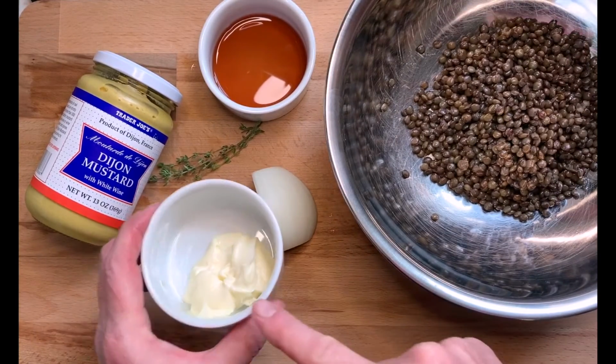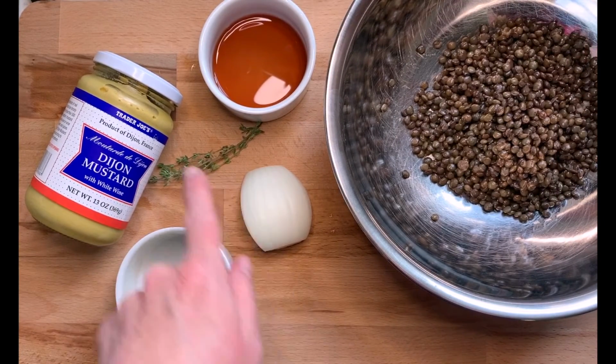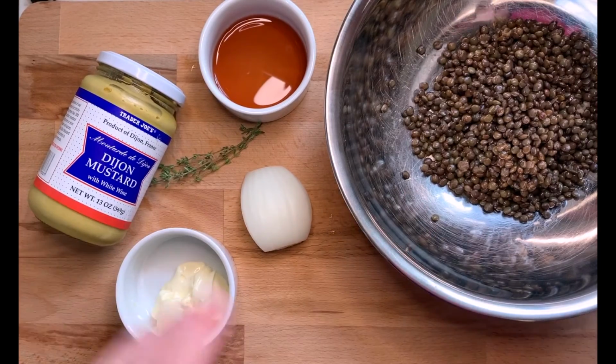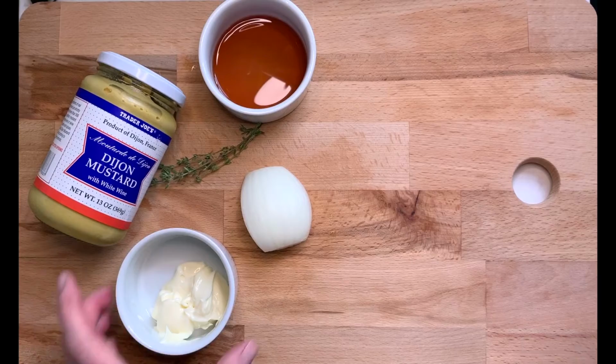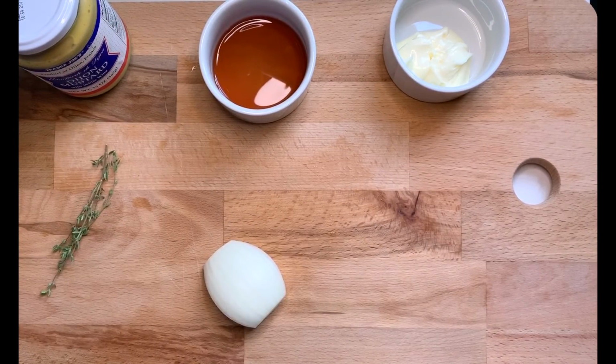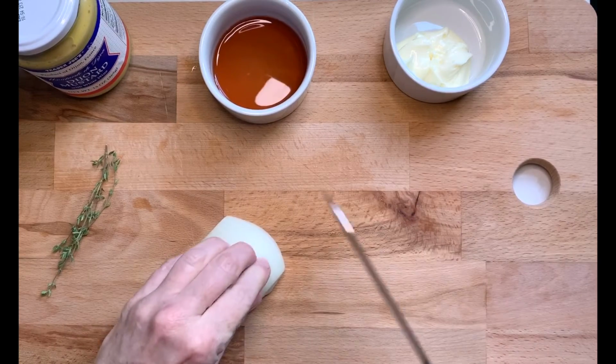It depends on the size of your lentils and how you're cooking them, but I just cover them in water and cook them until they're tender. We also have mayonnaise, an onion. You could use a shallot too. Shallot is preferable, actually. I did not have one. Some fresh thyme, some Dijon mustard, and some red wine vinegar.